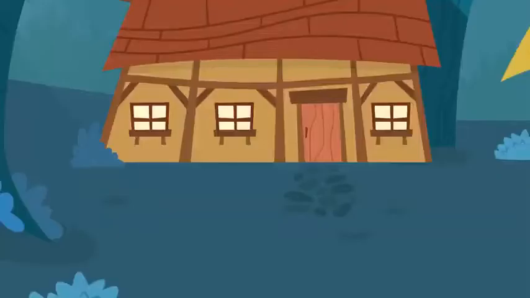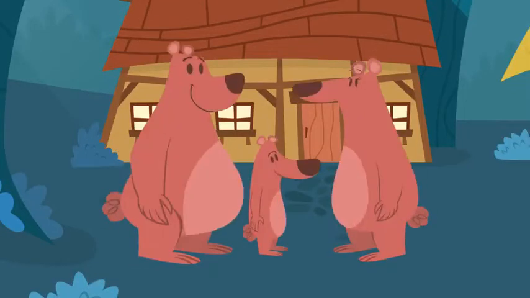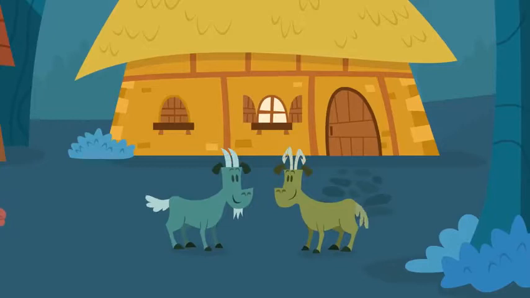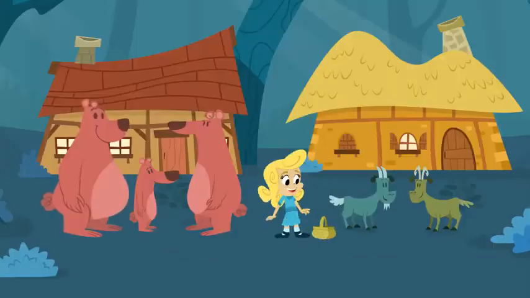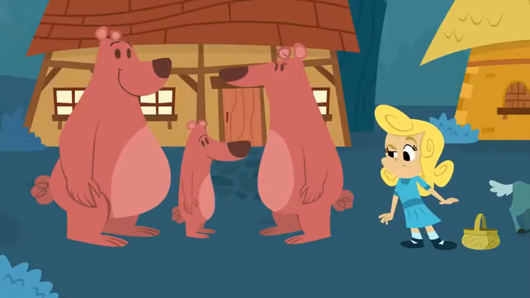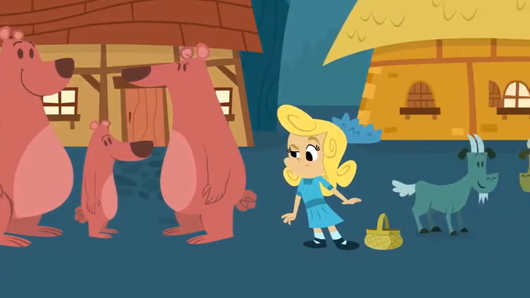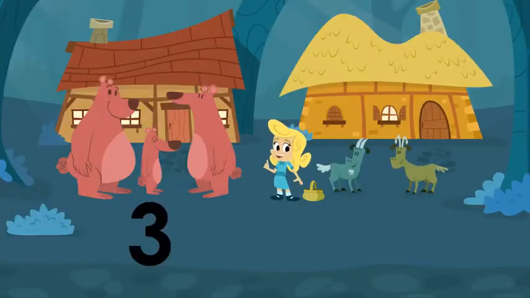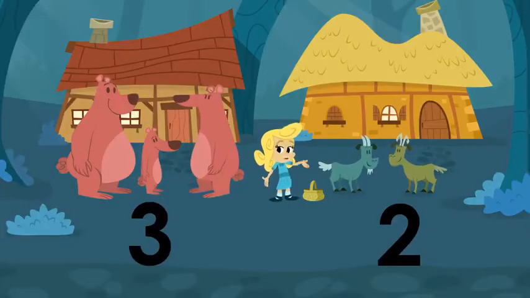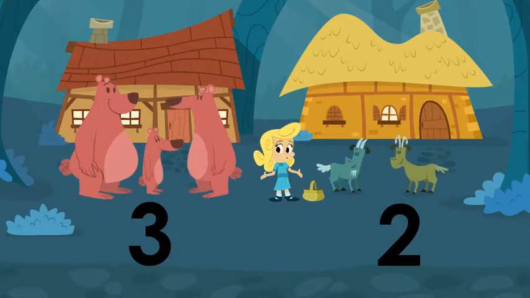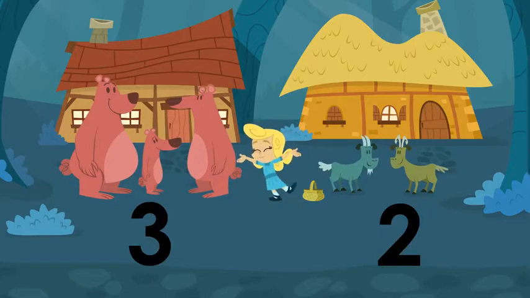I'll show you. If 3 bears live in their house and 2 goats live in theirs, are there more goats or bears? Young Goldilocks compared the bears to the goats. There are 3 bears and 2 goats. Since 3 is more than 2, there are definitely more bears than goats.